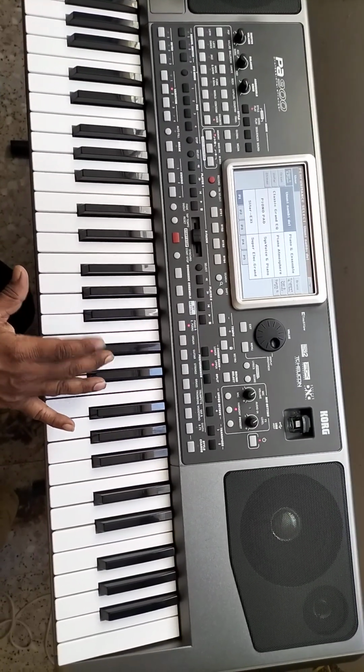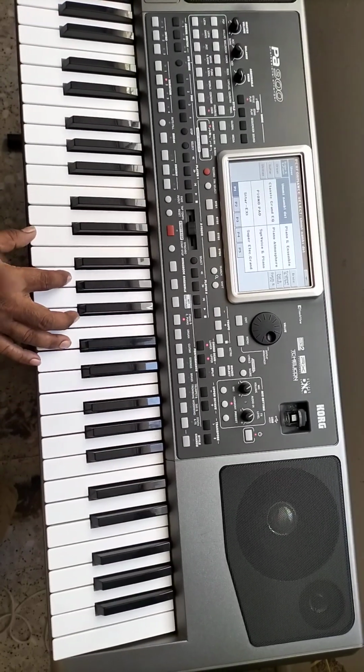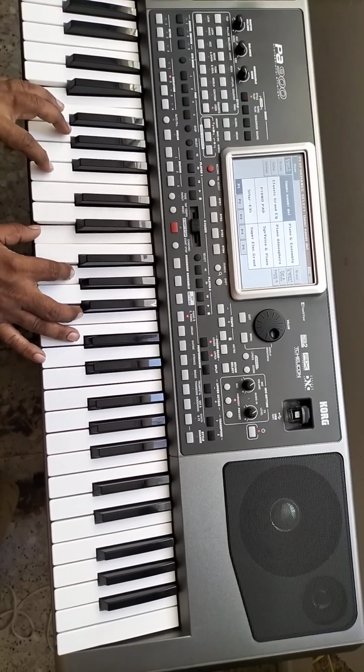This C sharp is coming only in this part, the stanza part alone.